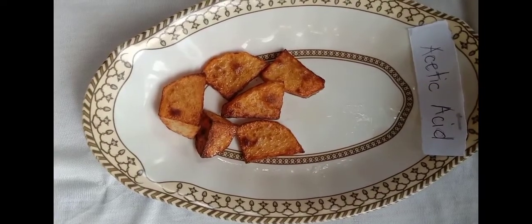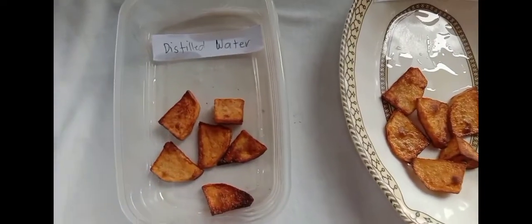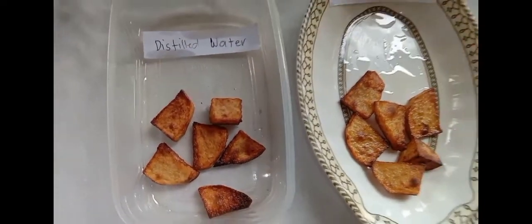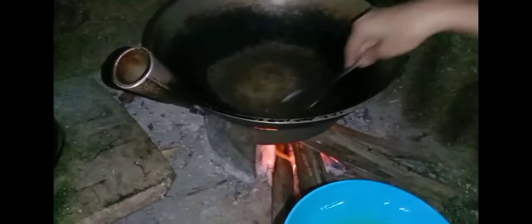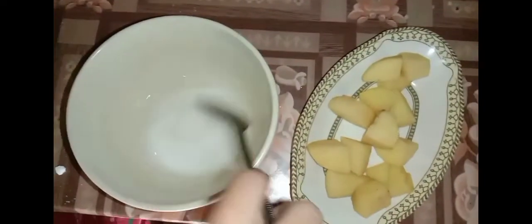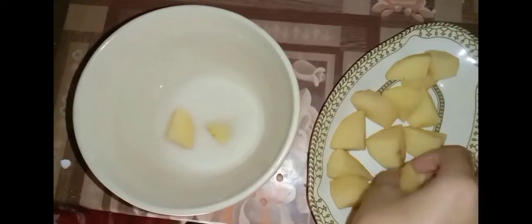We have here the potato that we dipped in acetic acid and the one in distilled water. See the difference between the two. After cleaning the pan, we warm it for about 3 minutes and evenly coat it with 4 tablespoons of oil. Here is the sodium bicarbonate solution and we dip several potatoes in it, and we cook it on the pan.